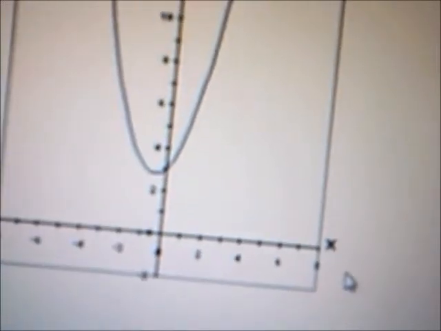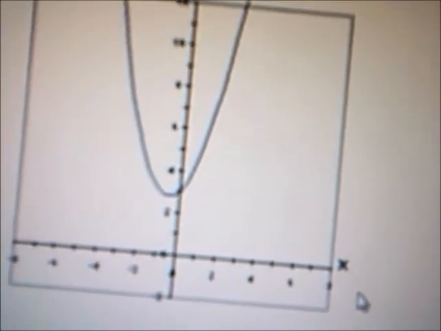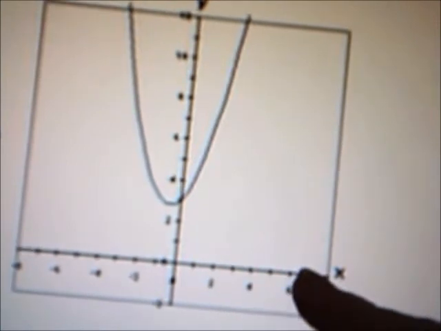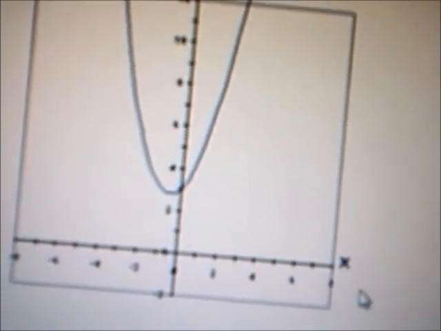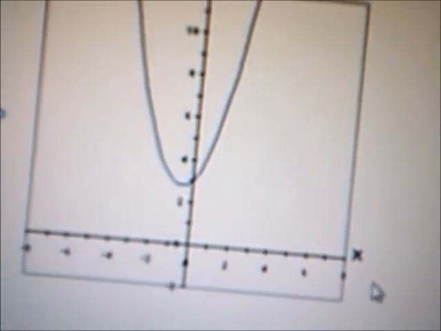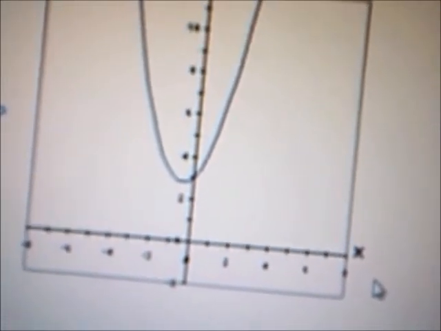Finally, we have an example here of a parabola that opens up, has a minimum point as a vertex, but it does not cross the x-axis at all. It doesn't land on it and it doesn't cross it. So when you have a quadratic equation that does not cross the x-axis, there are no real number solutions.